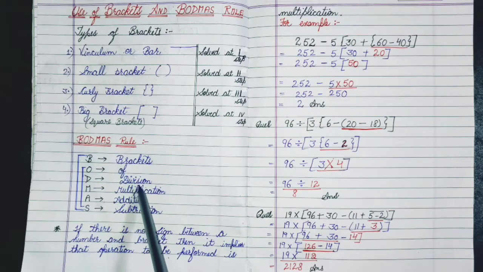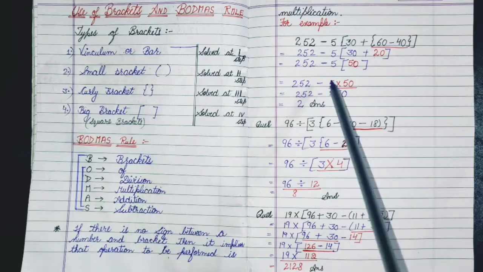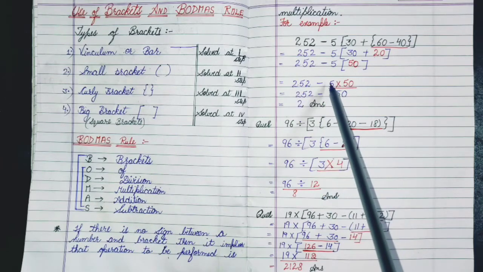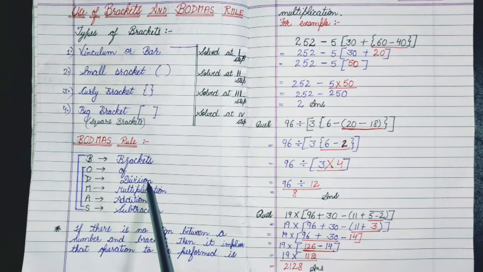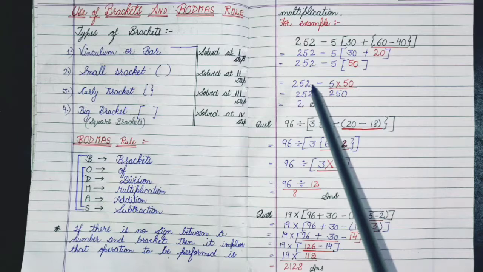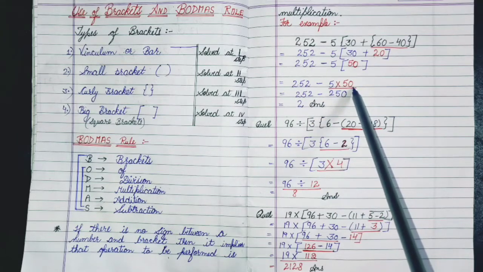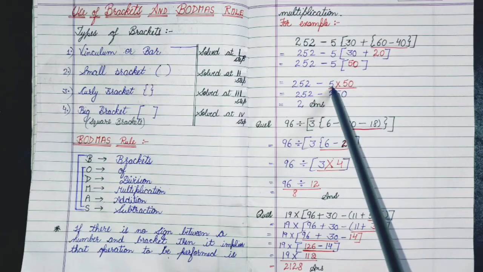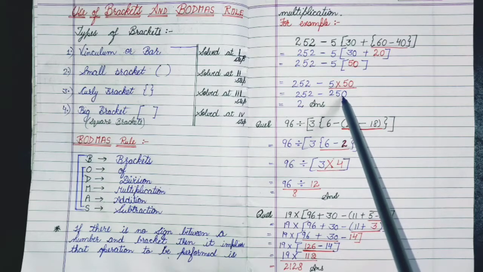We will come to our next step, that is division. Is there any division in the question? No. So we will also leave this, and now let's move to the next step, that is multiplication. Is there any multiplication in the question? Yes. So we will underline that. 5 fives are 25 and 0 as it is, so the answer is 250.